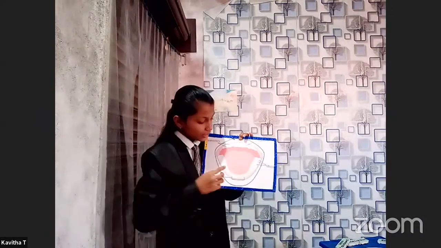The teeth will be divided into 4 parts: one part, second part, third part, and fourth part. The teeth will be divided into 4 parts, again called quadrants.